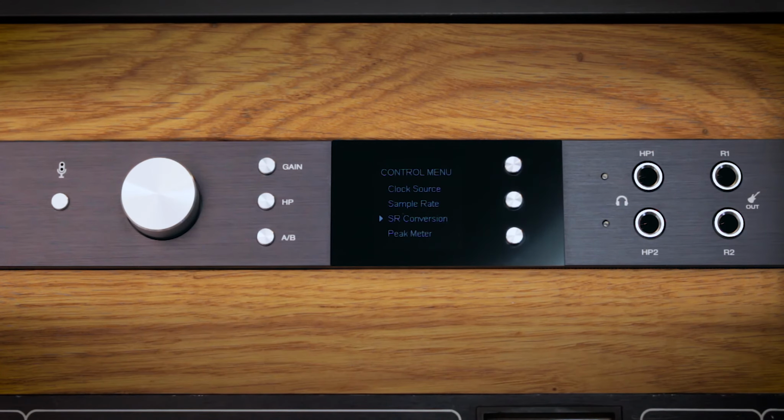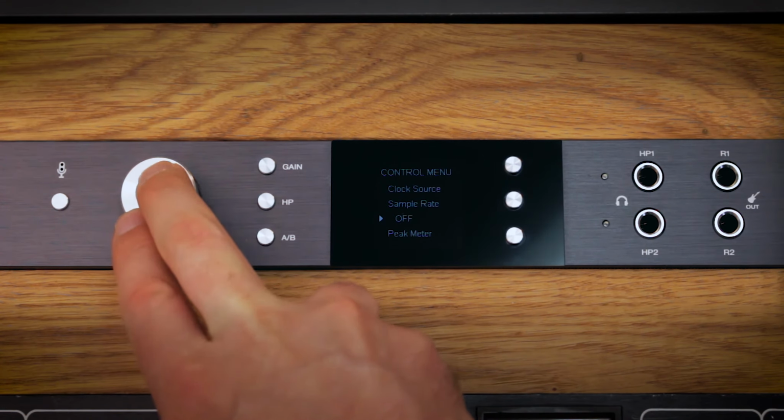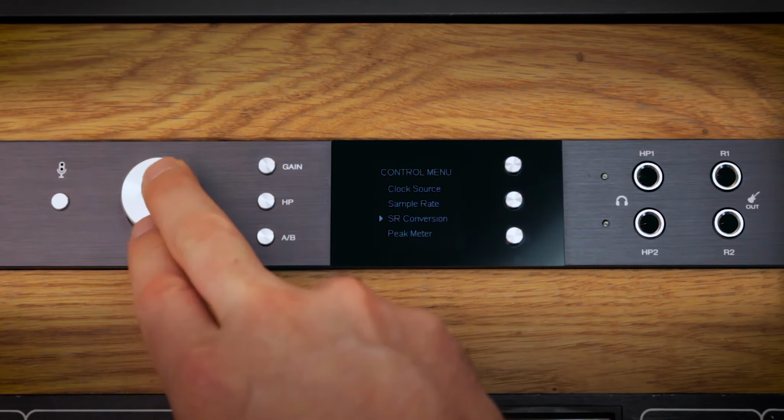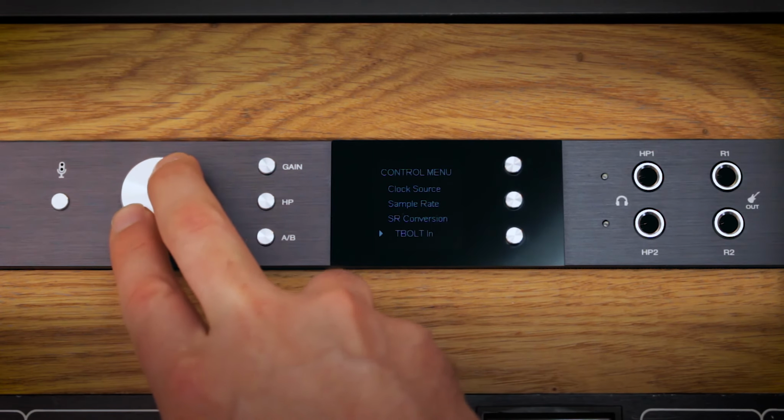For example, if you want the clock to run at 192 kHz and your SPDIF input is at 44.1 kHz, simply press the button to match the sample rate frequency of the Orion Studio's internal clock. Peak meter selects what is being displayed on the meter screen of the Orion Studio.